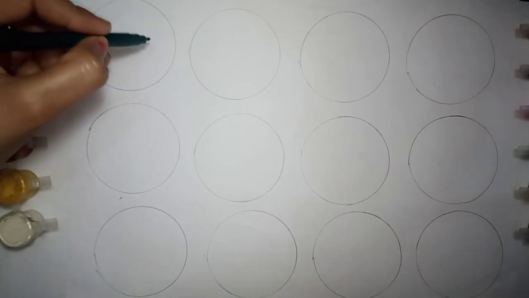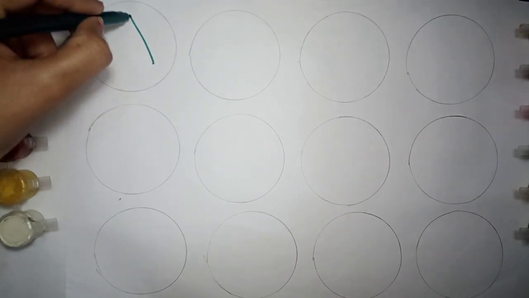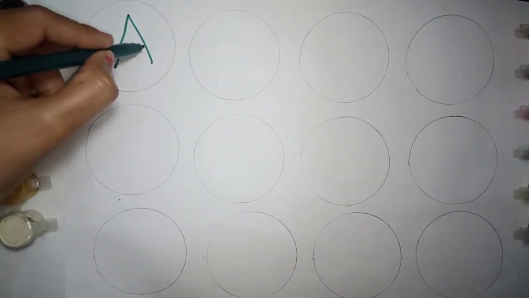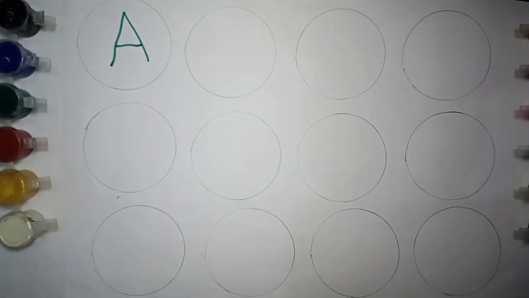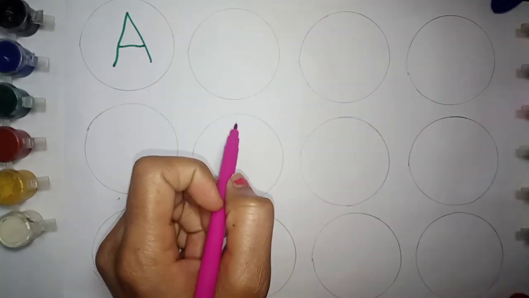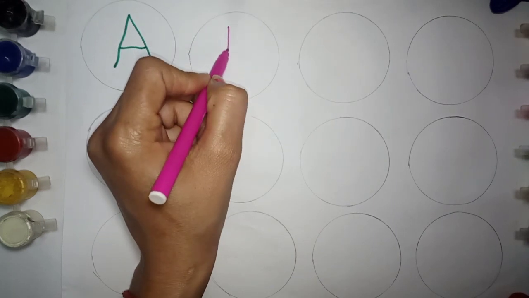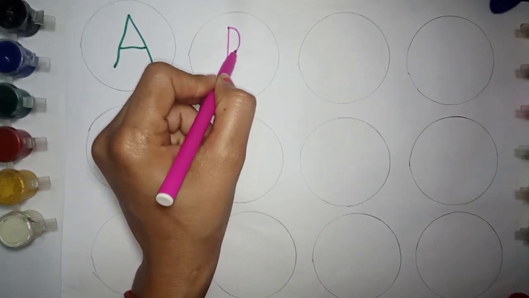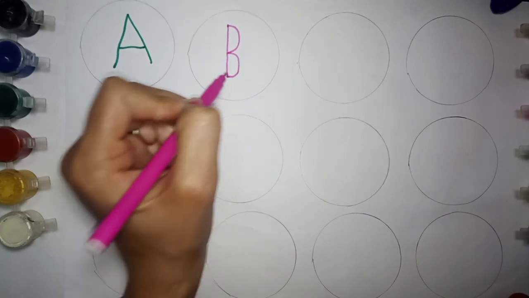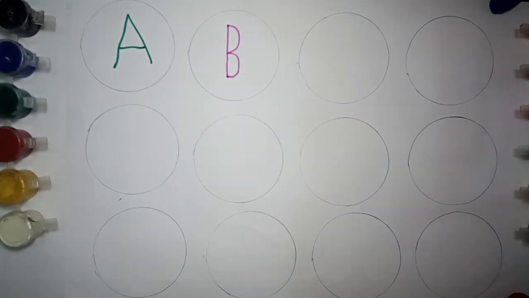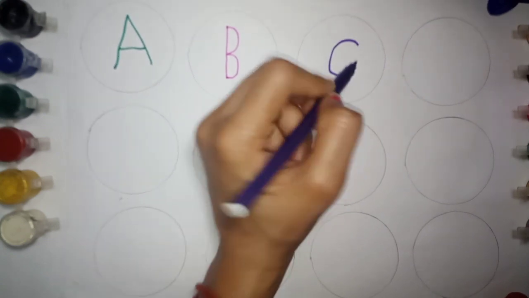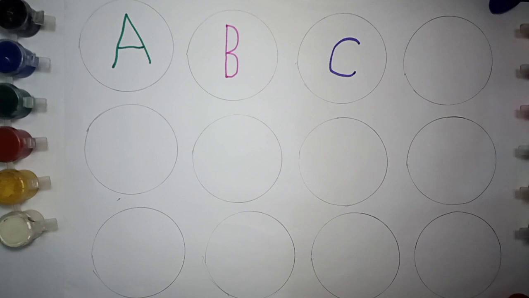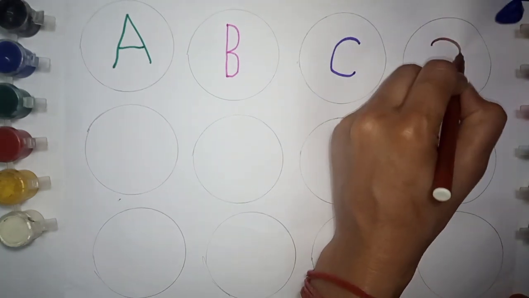Green color, A for apple, green color. A for apple. Pink color, B for ball, B for boy. Purple color, C for cat. Brown color, D for dog.